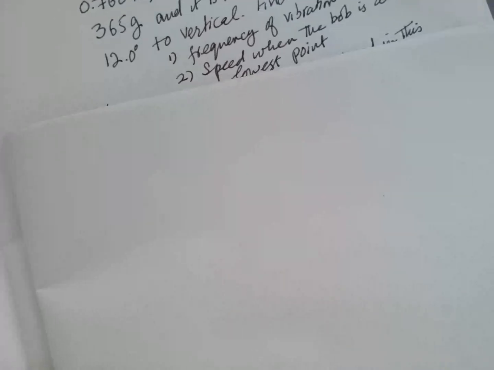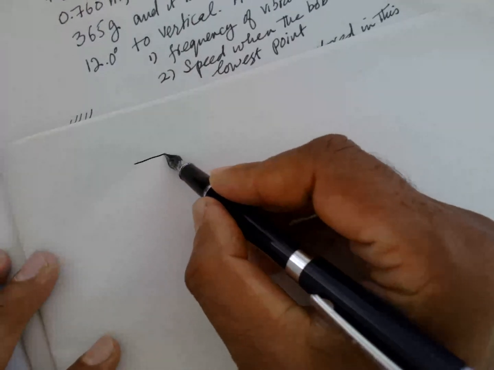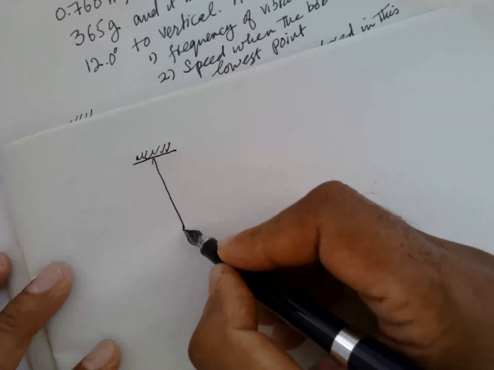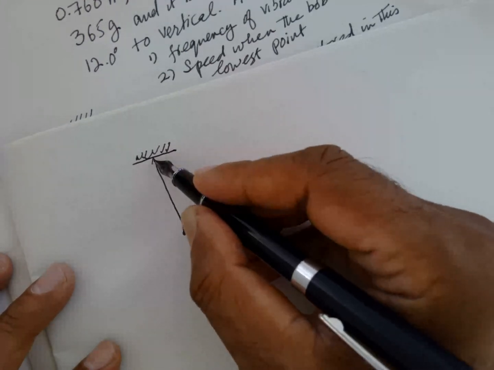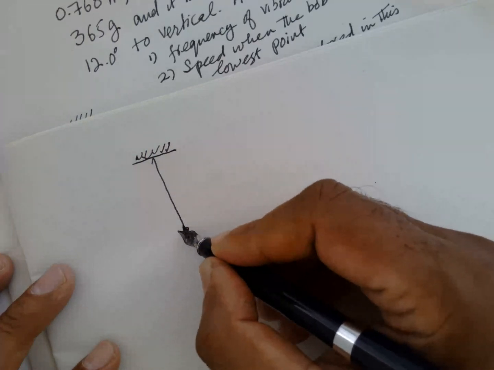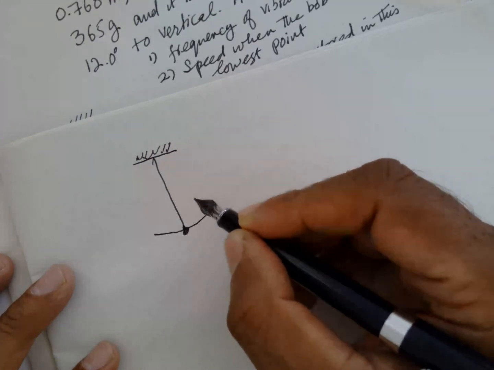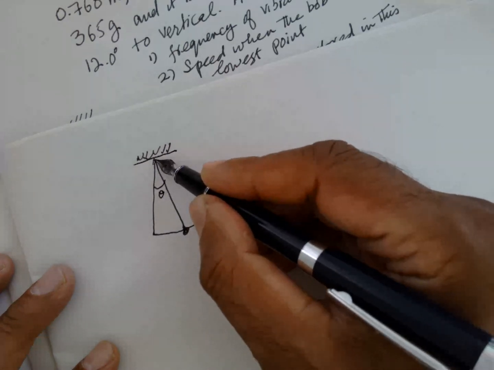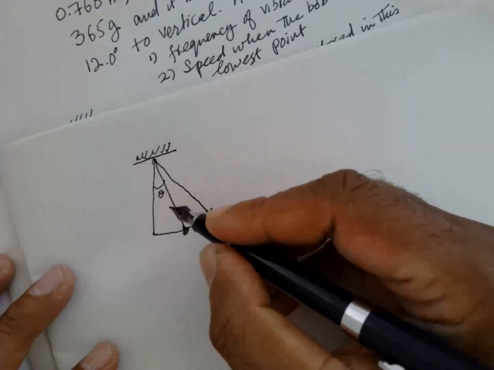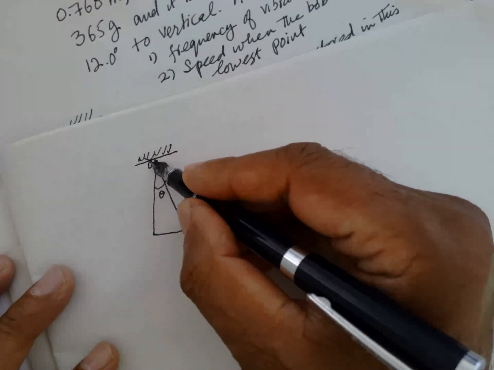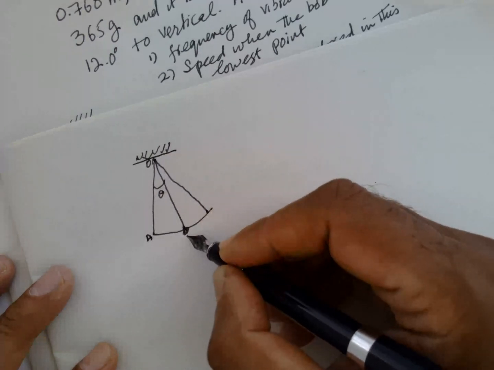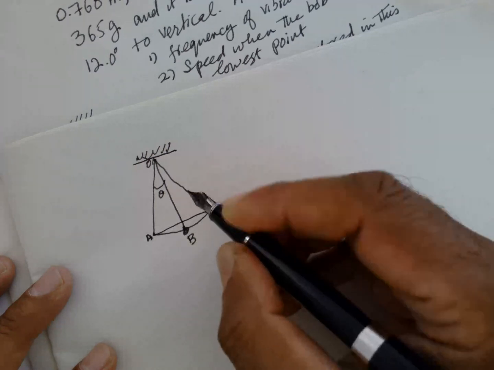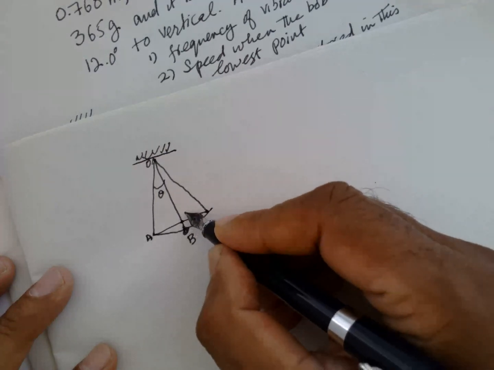So how can we do this one? This is a simple pendulum, and this is its length L, and this is an object of mass M, and it is oscillating with a small angle. The angle should be small, otherwise the small angle approximation will not work. This is O, this is A, and this is B point. And this is the right angle, and this point is C.